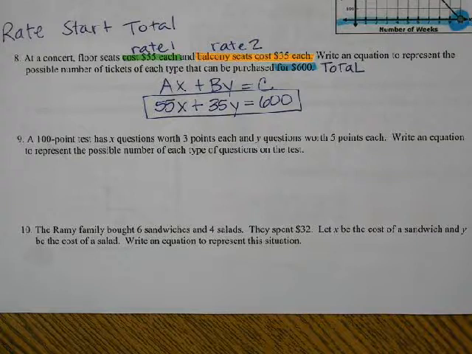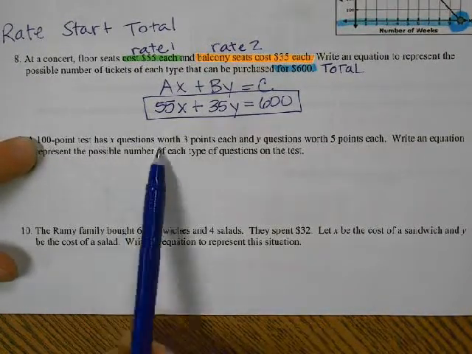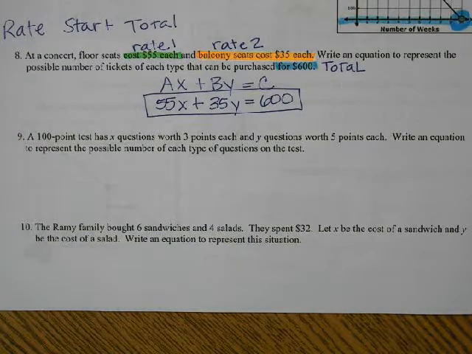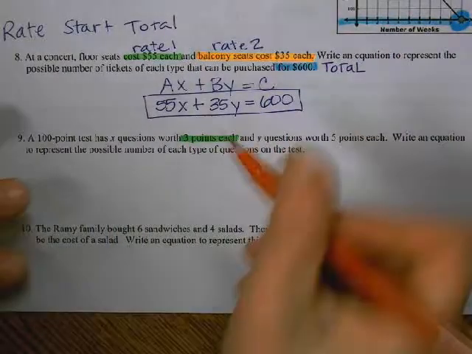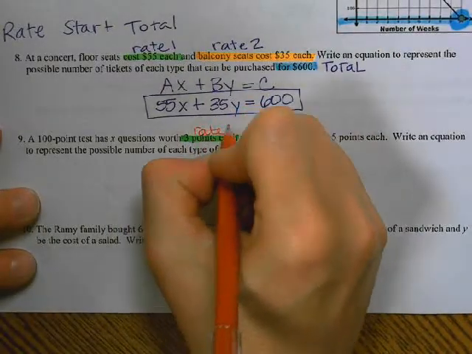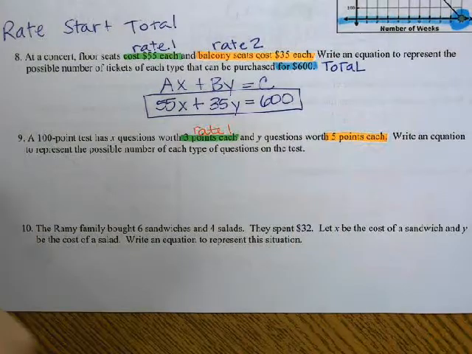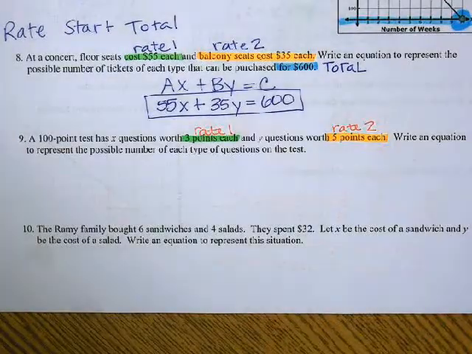Alright, number 9. A 100-point test has X questions worth 3 points each and Y questions worth 5 points each. Ooh, I see two rates. So, okay, 3 points each is rate 1, and 5 points each is rate 2. And then it says, oh, so there's got to be a total in there somewhere.